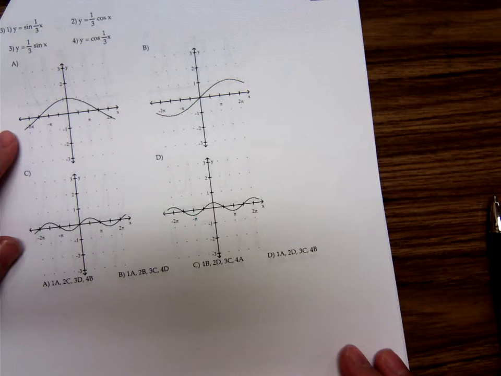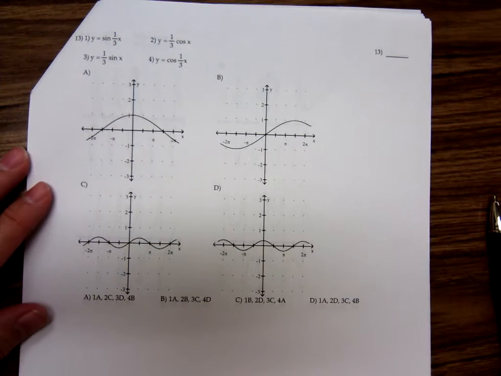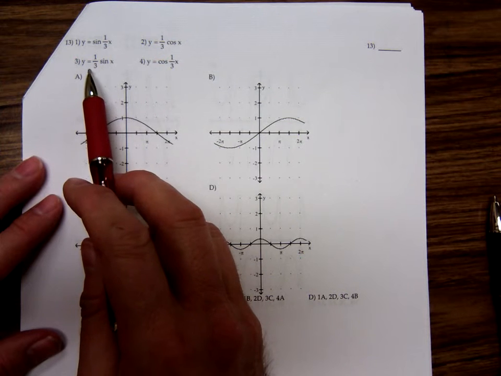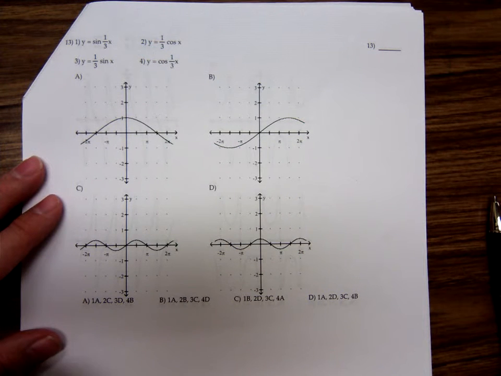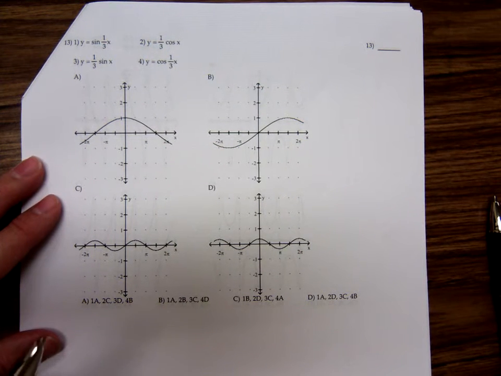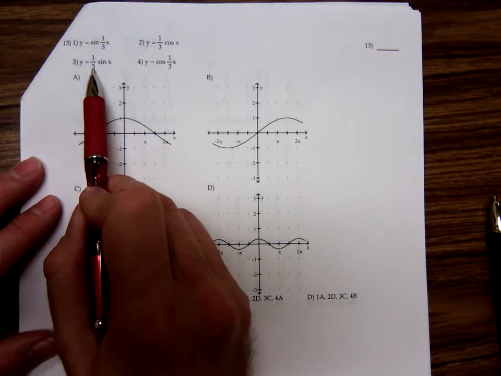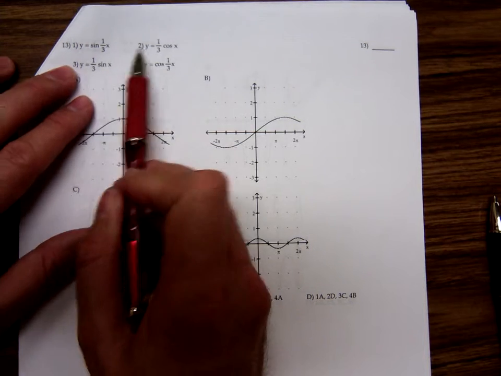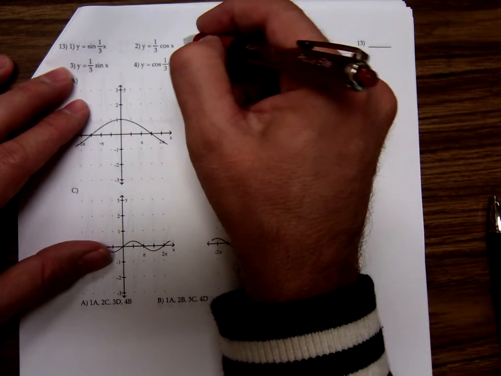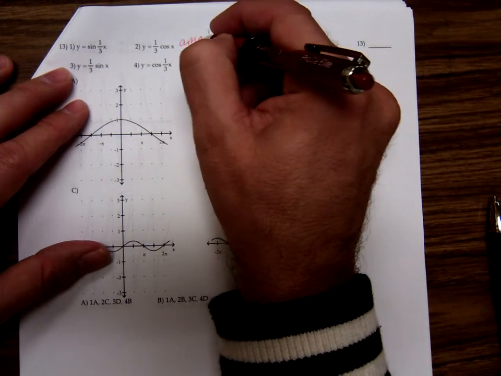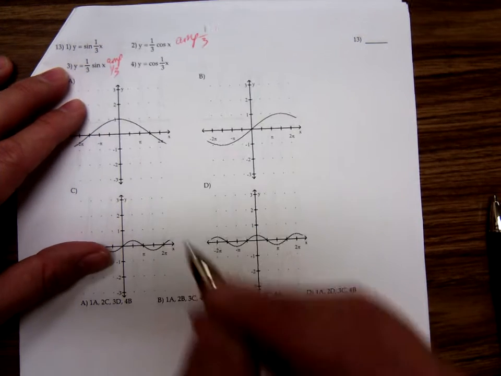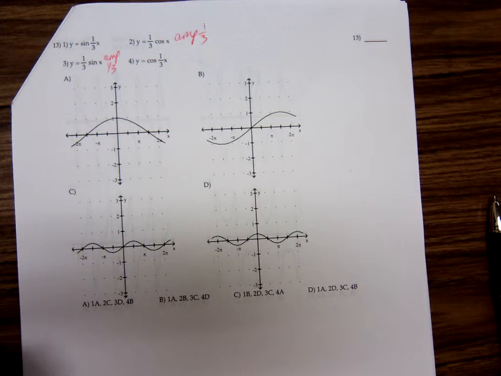Well, this one's very similar to the one we just finished doing, except instead of it bouncing between 1 and -1 or 3 and -3, like this one and that one, these are the two that have amplitude 1/3. So they're going to be bouncing between 1/3 and -1/3.